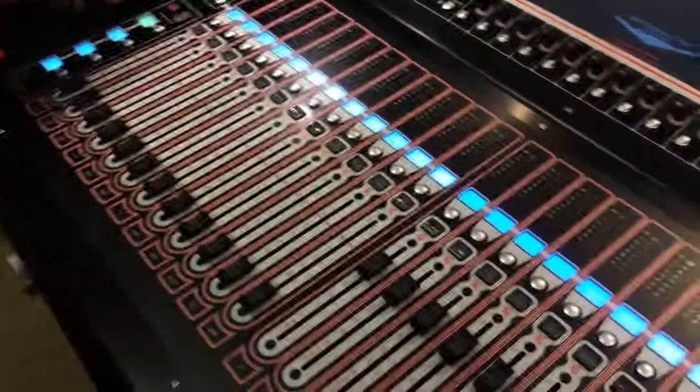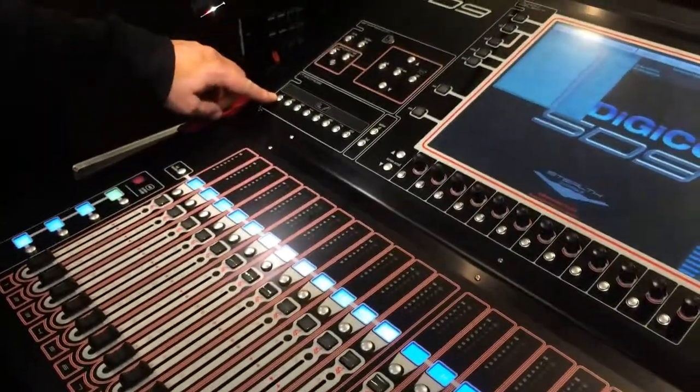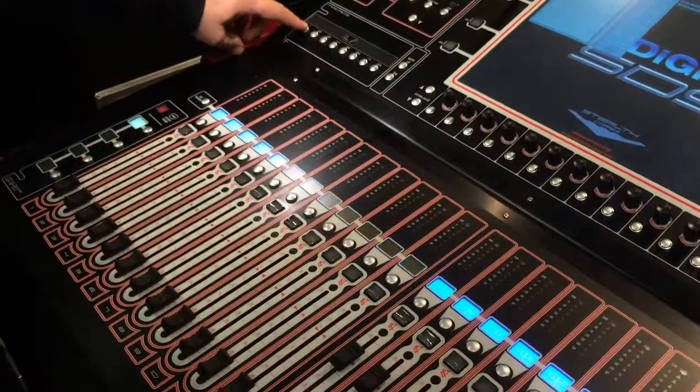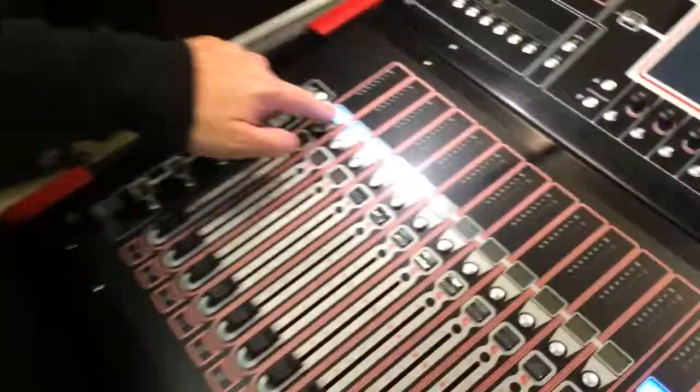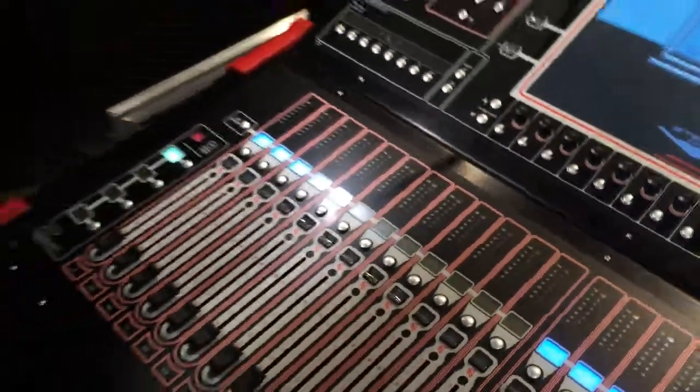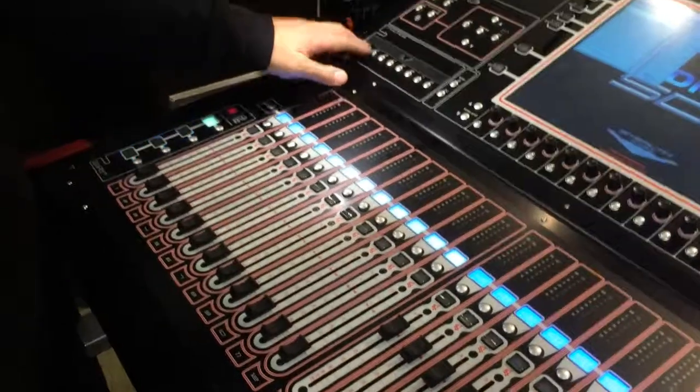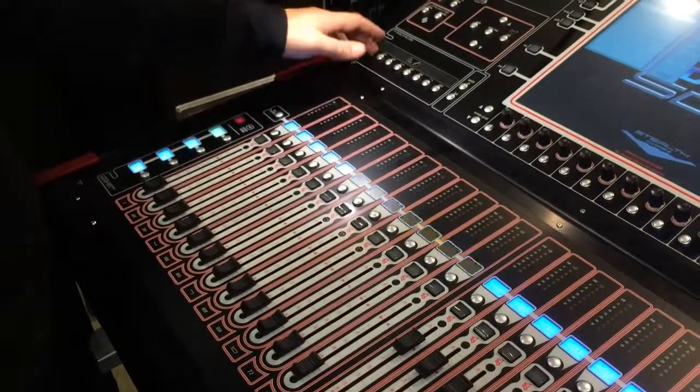Now, when I hit macro 1, it spills 1, 2, 3, 4, and 6 from my control group. So you could set this up to, you know, spill various things from your band or your mix there.